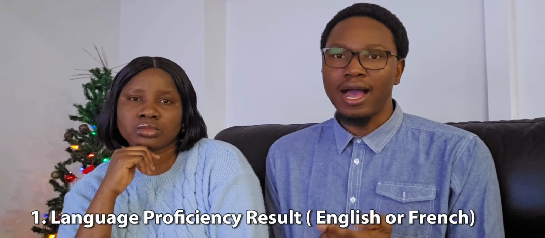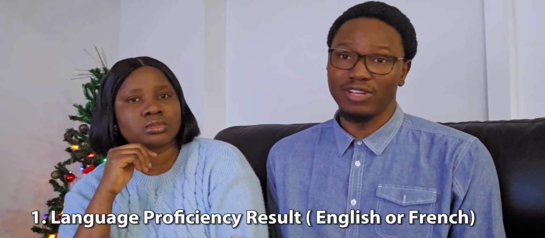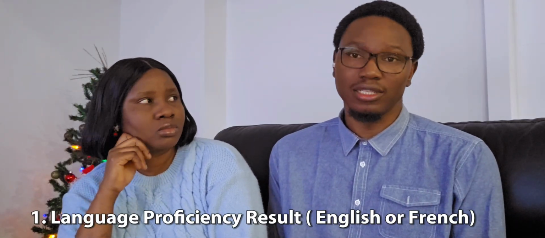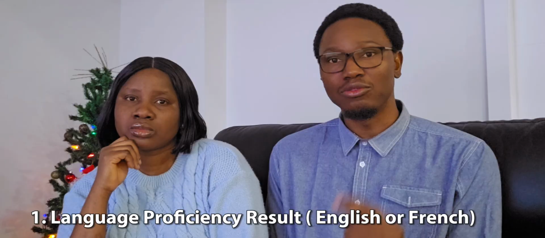You start with your language proficiency, which is very key, because even if you have all the certificates in this world, if you don't meet the language proficiency, you're not going to be selected, you're not going to be invited, so that's very key. So you begin preparation for your language proficiency, either your IELTS, your CELPIP, and English language proficiency, or French, depending on which one you want. In my case, I wrote both French and English.